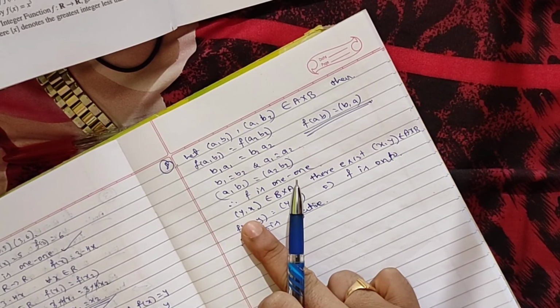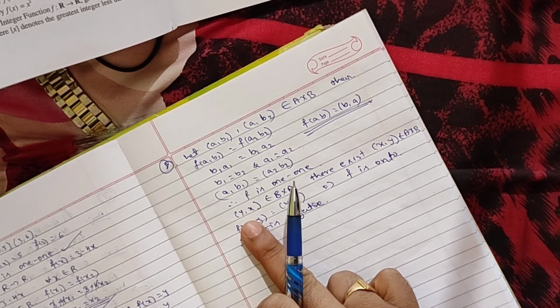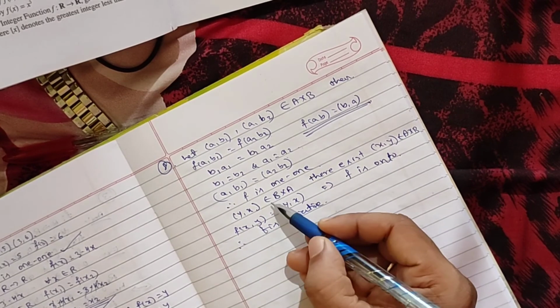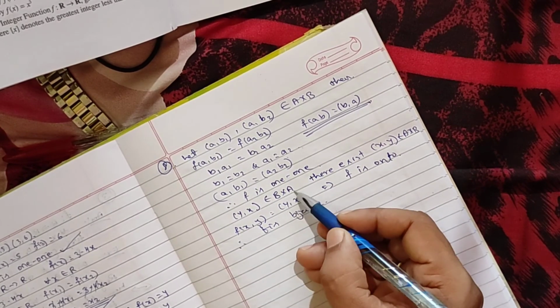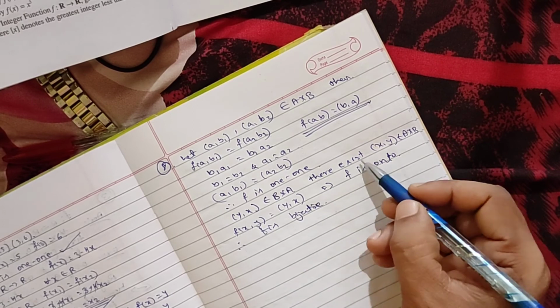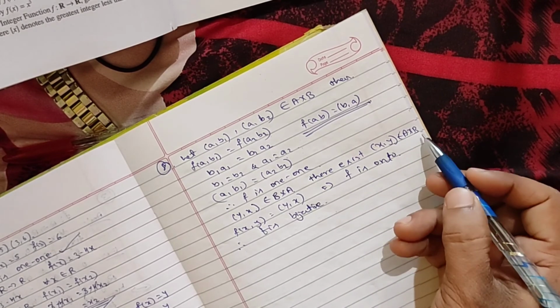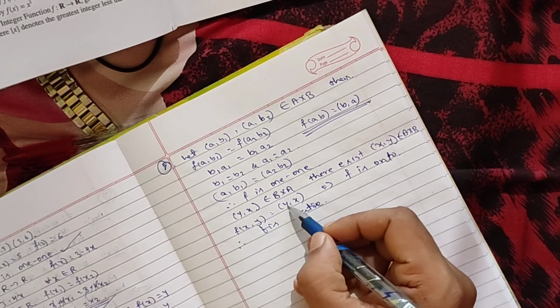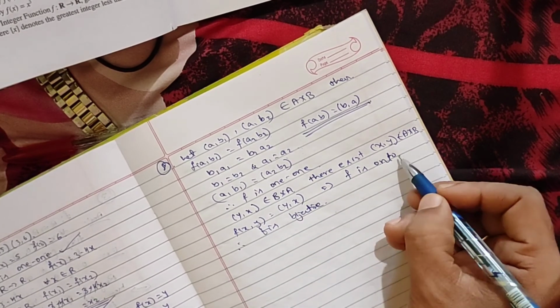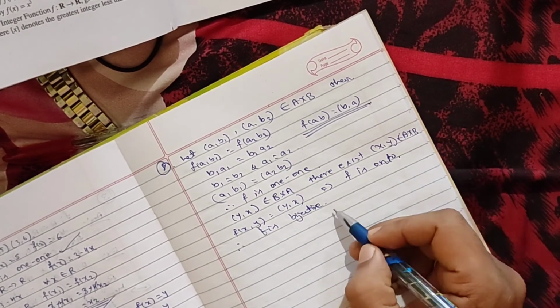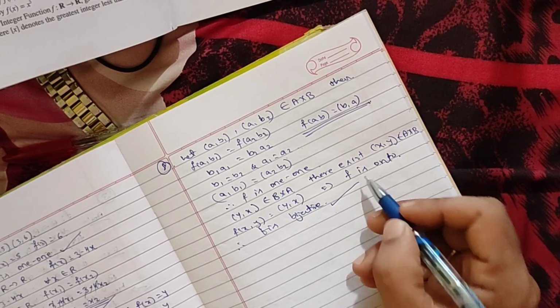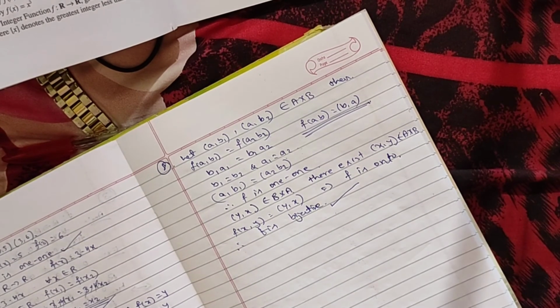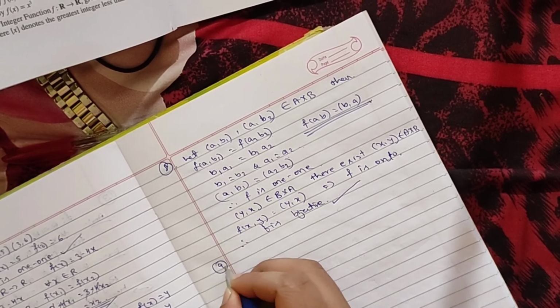So take another element (y, x), which belongs to B cross A. There exists (x, y) belonging to A cross B, so both are the same now. F of (x, y) is equal to (y, x). Therefore f is an onto function. So clearly we can say it is bijective.